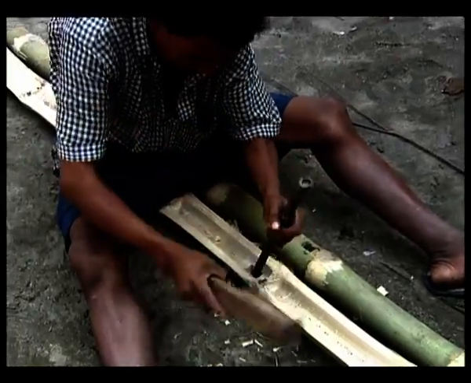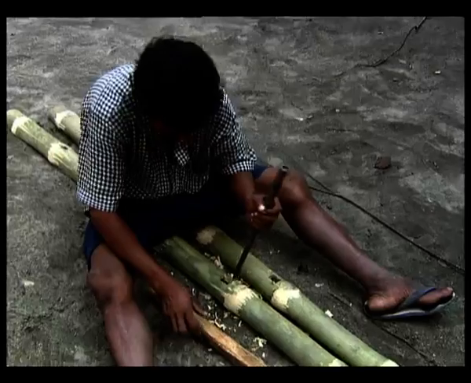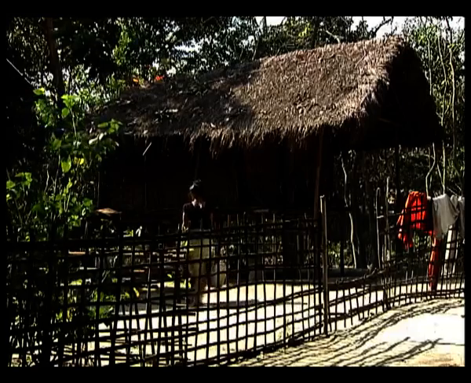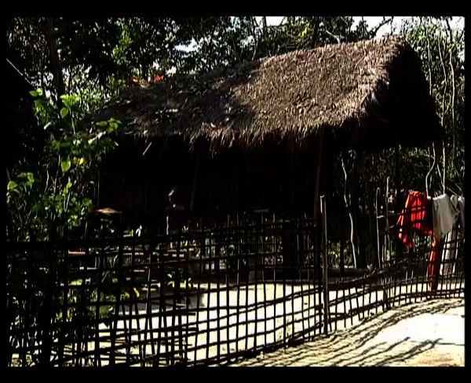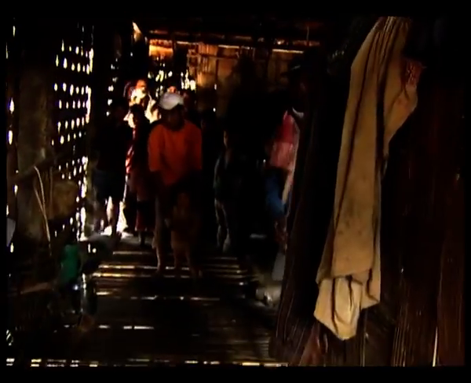Mahapurush Shankar Dev next stayed for 5 years at Gangmo, where his son Ramanand was born. While at Gangmo, the Koch king Vishwasingha attacked the Ahoms. The Bhuyas fought for the Ahoms and the Koch king was defeated.